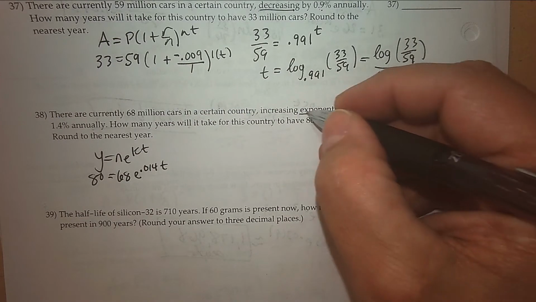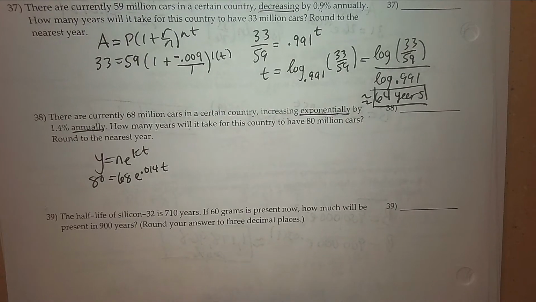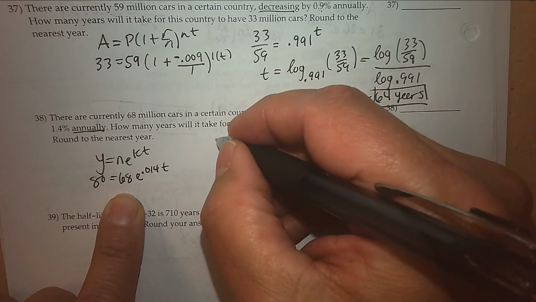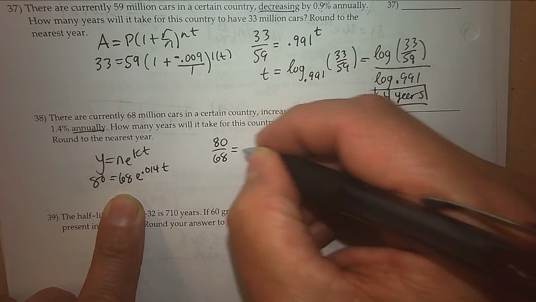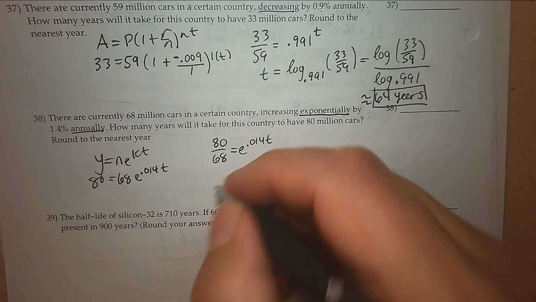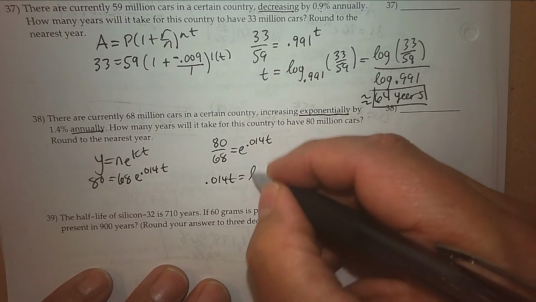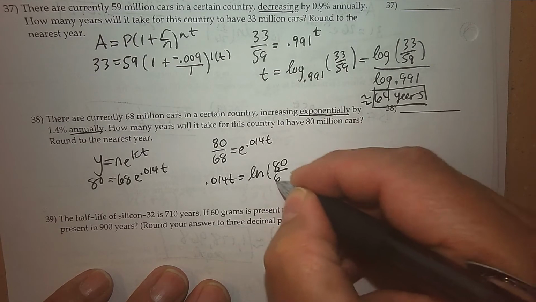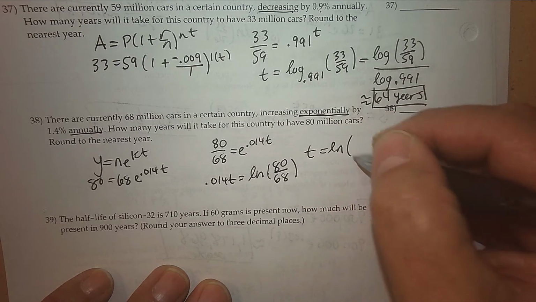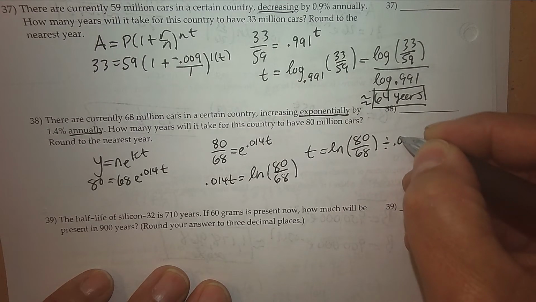I know it's a little confusing because it says exponentially and the word annually, so they're kind of counter words, but use the exponential model. And now we're going to solve for t. So step 1, we're going to divide by 68. Step 2, we're going to write it as a logarithm. So the exponent, 0.014t, and then the logarithm is a natural logarithm. What goes inside it is 80 divided by 68. The last step to get t by itself is to take that natural logarithm, the ln of 80 divided by 68, and divide that by 0.014.